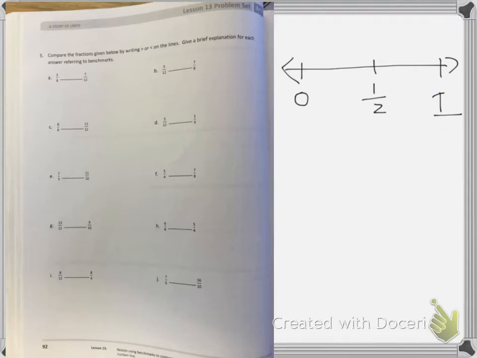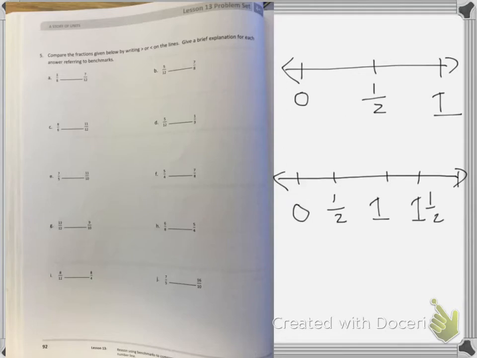And our benchmark is going to look more like this, where we are starting with 0. We are starting at 1/2. Then we are starting with 1 whole, 1 and 1/2, and we're going to 2. Now, our number line is going to have to be pretty long here so that we can write this benchmark and figure out where the fraction would be in this benchmark.